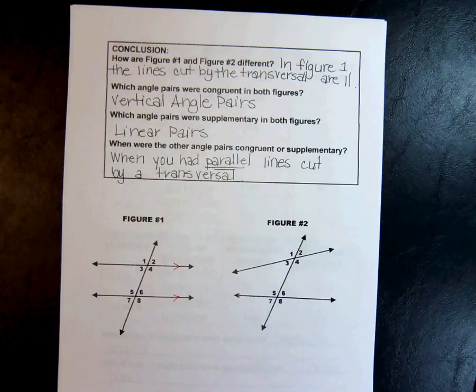Again, there's extra examples on mathisfun.com that you can go over some of these concepts in detail. And that concludes 4-2.